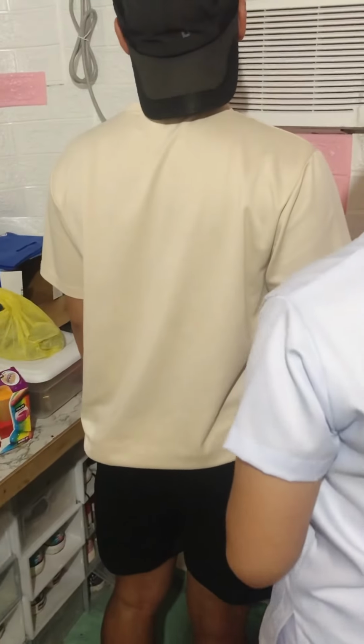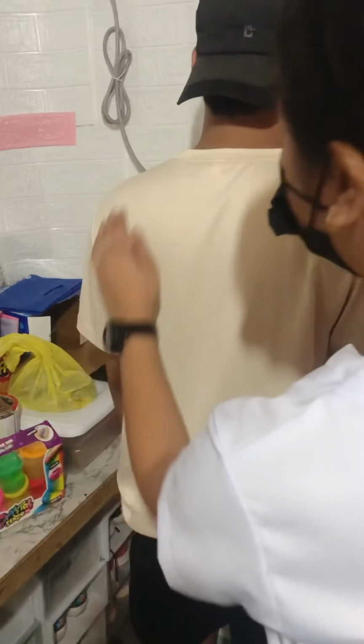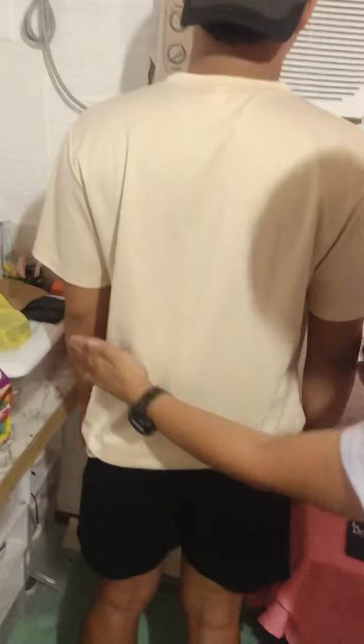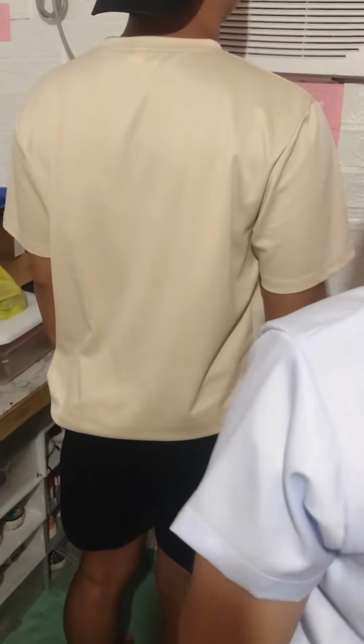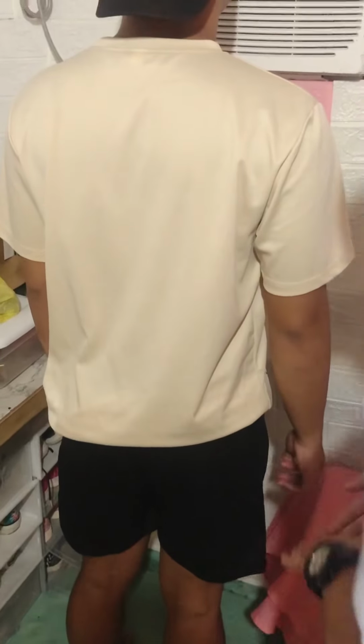I am going to inspect and palpate the shoulder, arm, and elbow of the patient. First, I am going to inspect and palpate the shoulder and arm. Then I will inspect the elbows for size, shape, deformities, redness, or swelling.